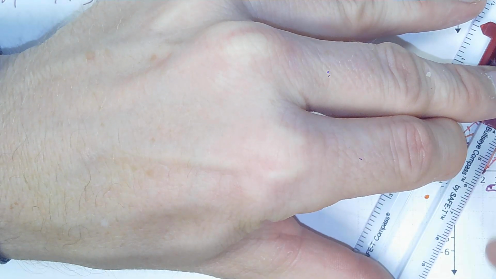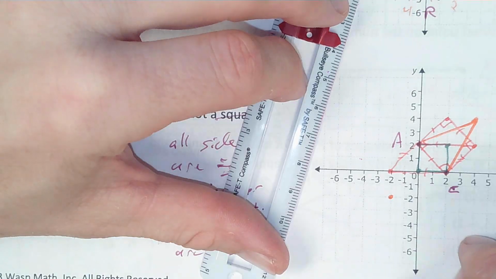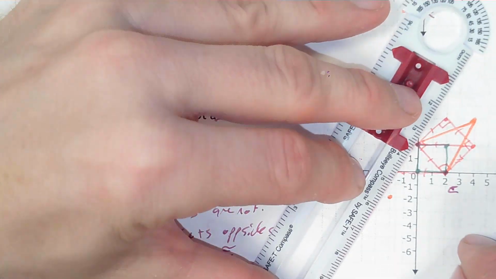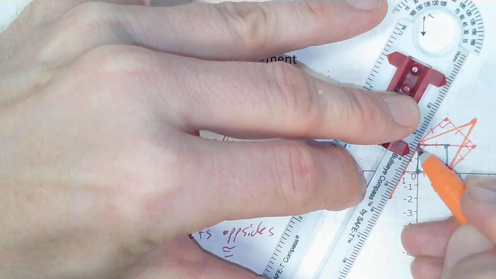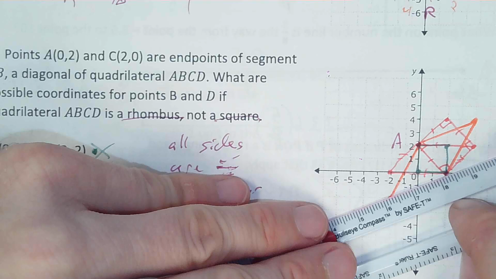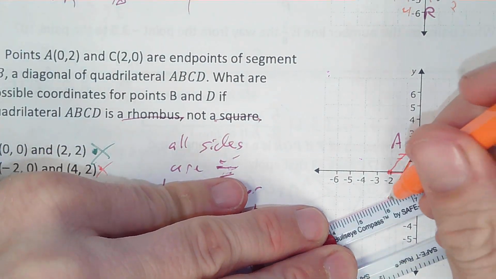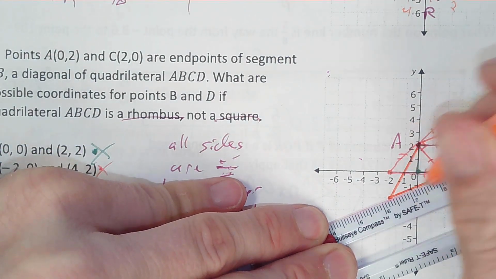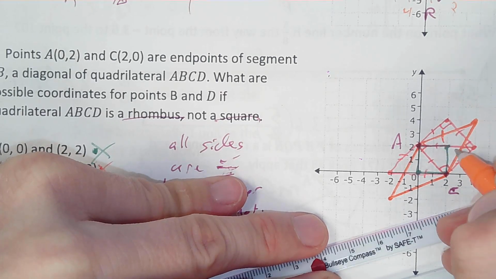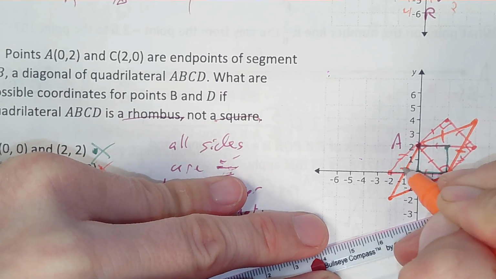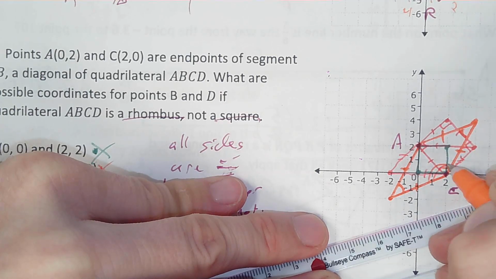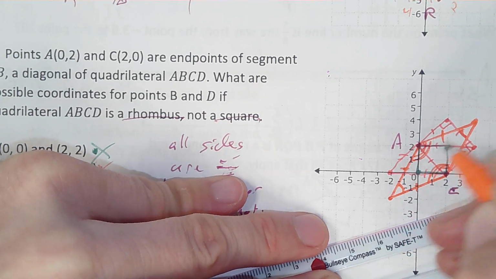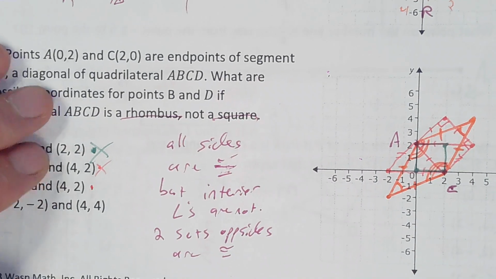These guys here. Okay. And then these two here, and these two here. Okay, this is looking right. All right, yeah. So it looks like these are all congruent, and these two are the same, and these two are the same. So it looks like this is going to be my rhombus.